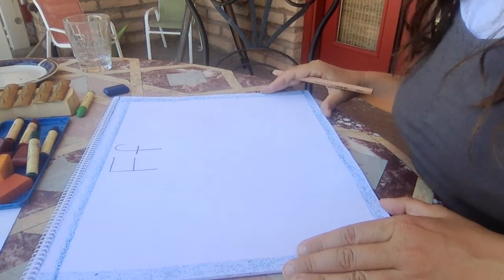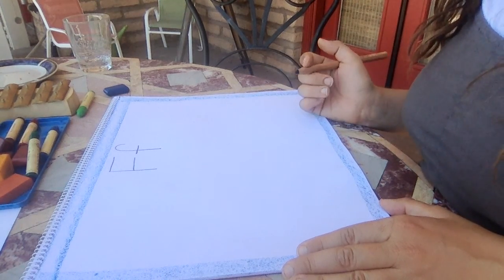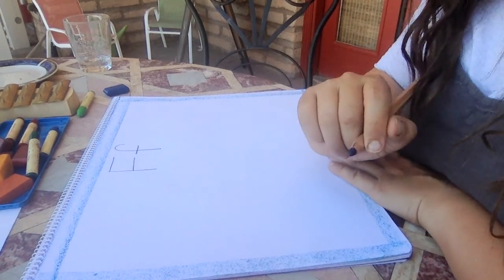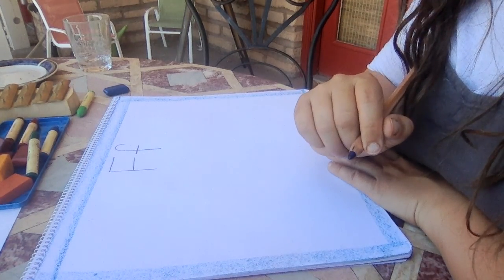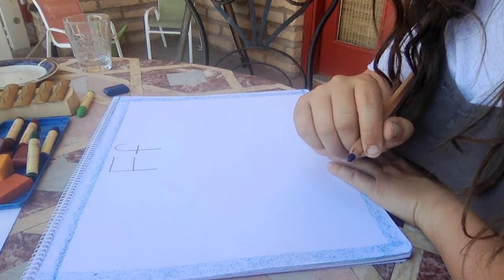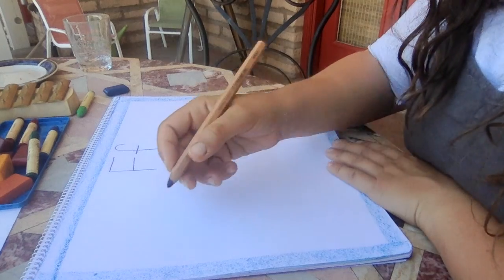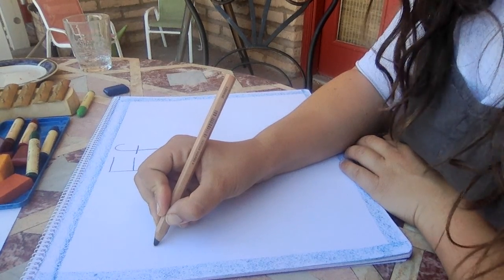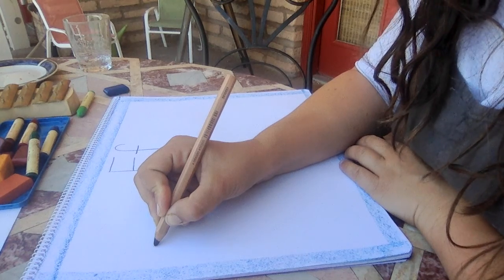Well, that wishing on a fish story was quite the story. What would you wish for if you found that fish? Let's write the word fish while you think about your wish.